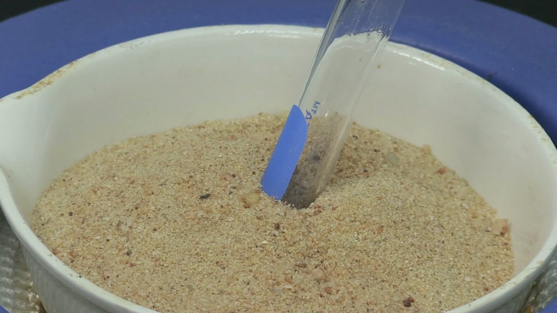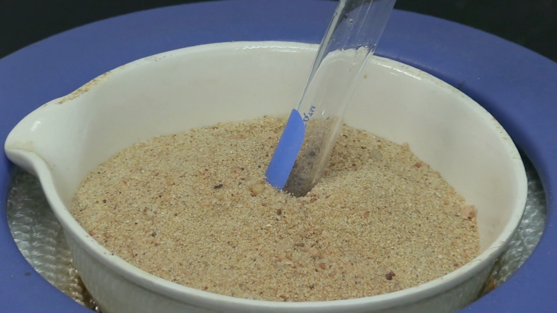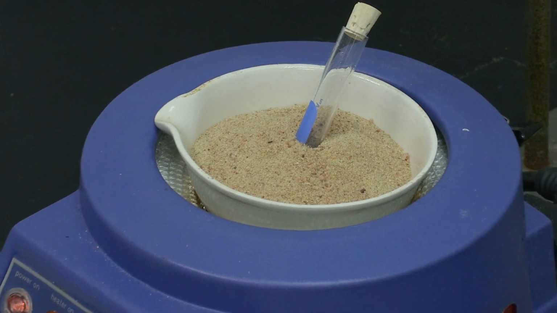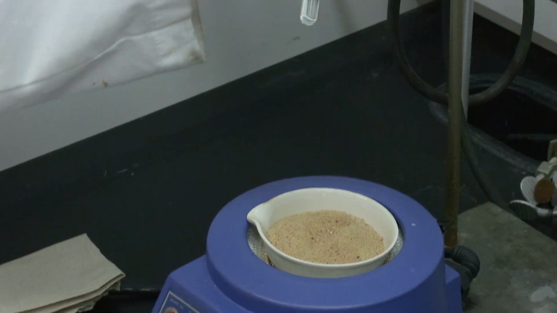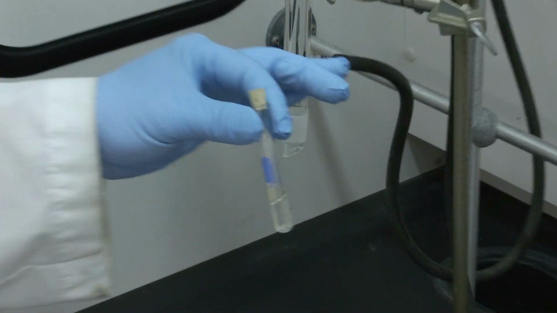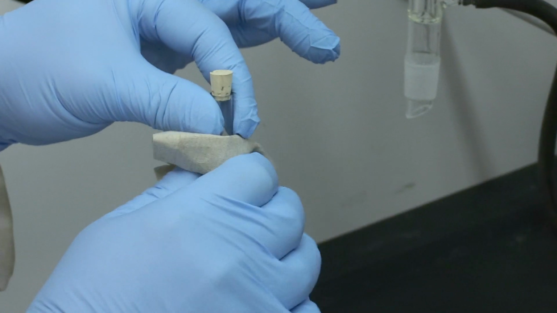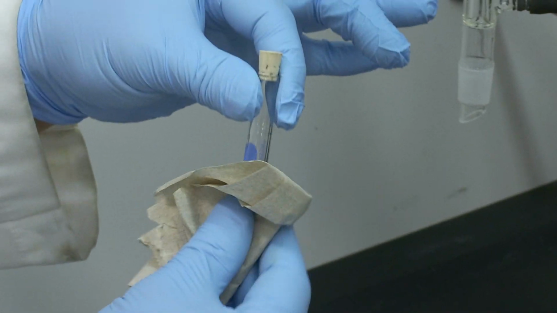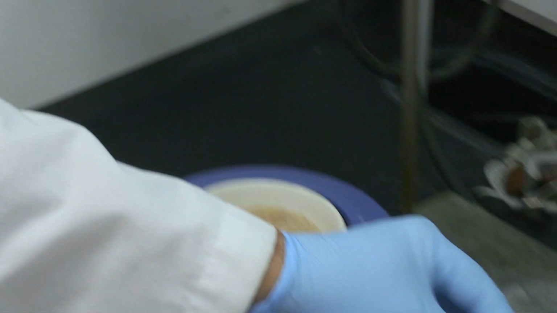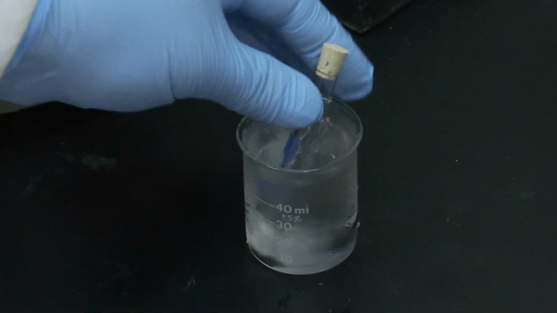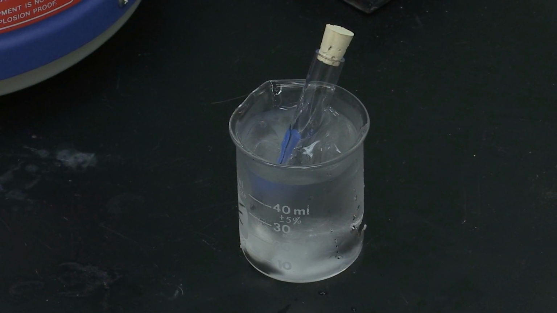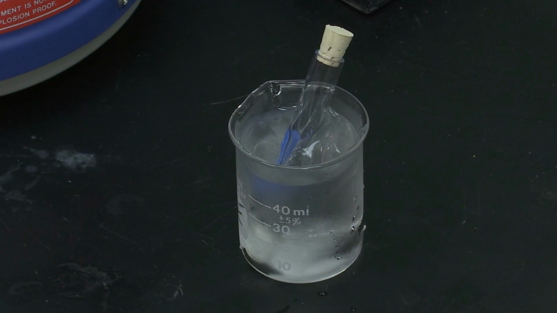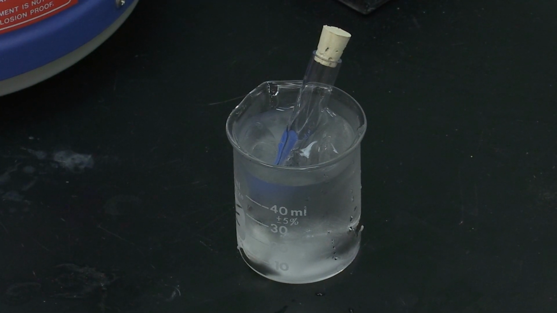So we've waited the 75 minutes reaction time to make the polymer. We can remove it from the sand bath, and our polymer is already formed from styrene to polystyrene. We're going to put it in the ice bath and just let it cool for a while to solidify it a little bit more, and then we'll run our solubility tests in the 3 solvents.